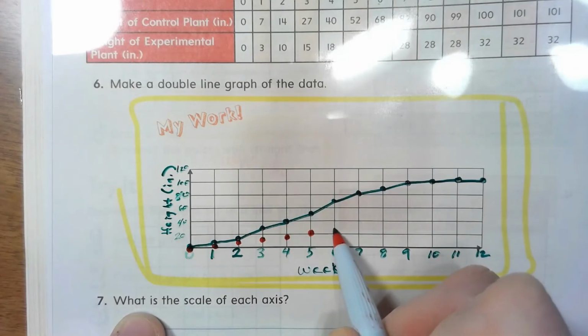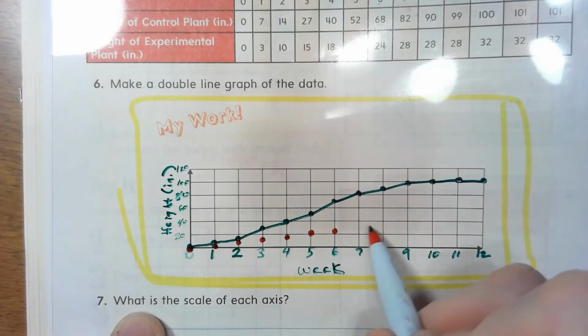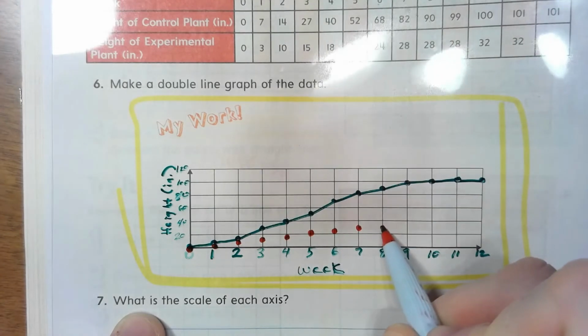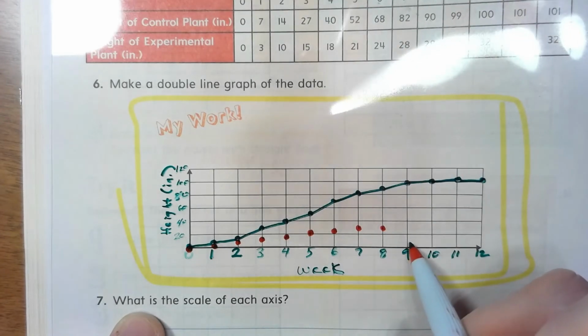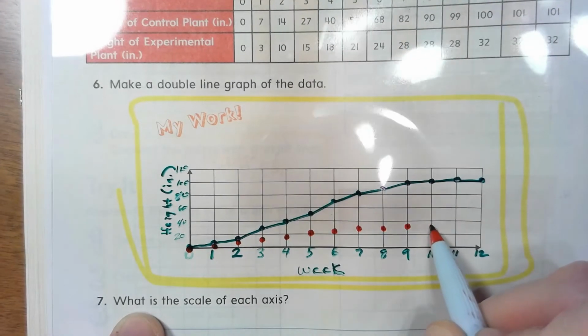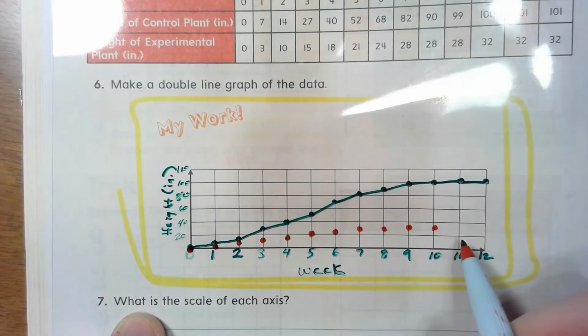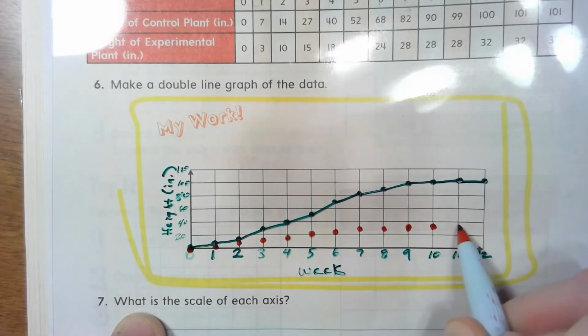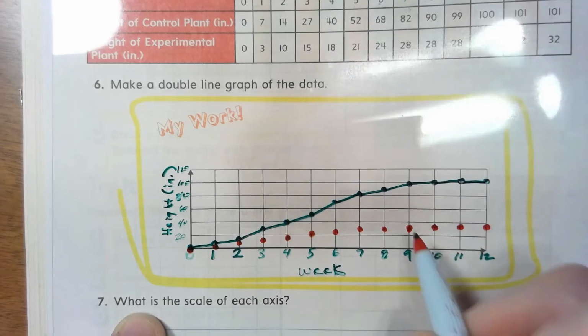6 is 24. 7 is 28. 8 is also 28. 9 is 32. And then we've got some 32s. Actually, 9 was 28. Then we got some 32s the rest of the way.